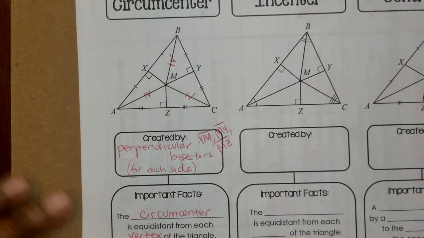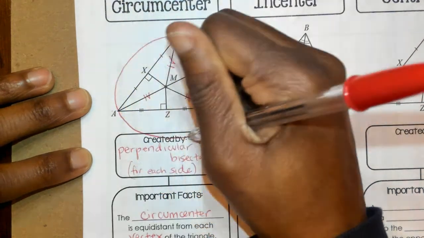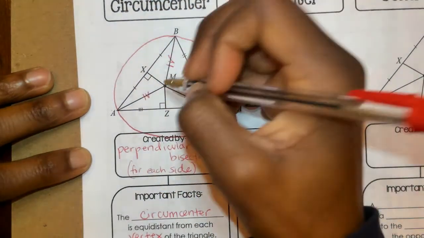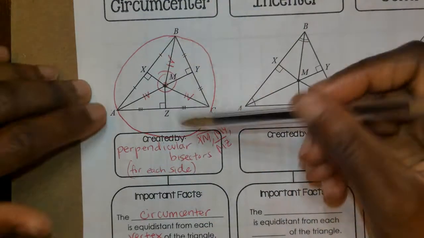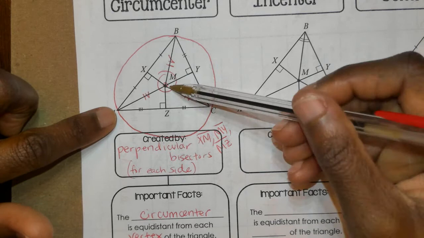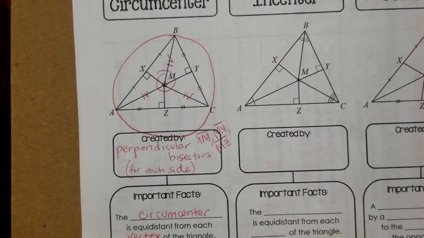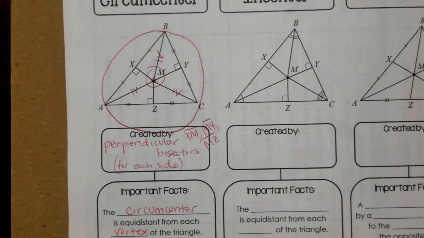And what this circumcenter is, if you were to draw a circle around the triangle, M is the center, since M to A would be a radius, M to C would be a radius, and M to B would be a radius. All three radii of the circle are the same. So the segments would be the same.